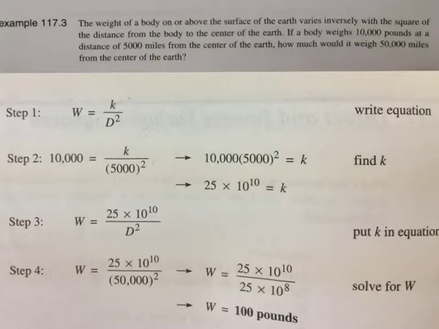So in step 3, we're going to change our distance from 5,000 to 50,000 and try to find out what the weight is. So we have 25 times 10 to the 10th as our constant, and then if we write 50,000 squared, we're going to write that in scientific notation.